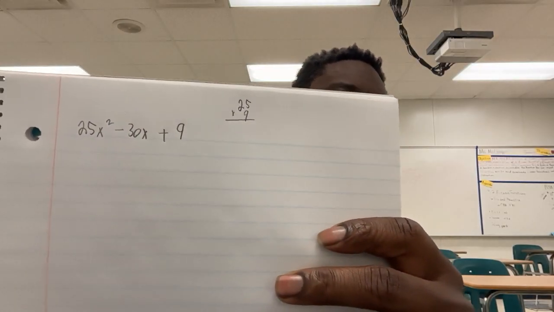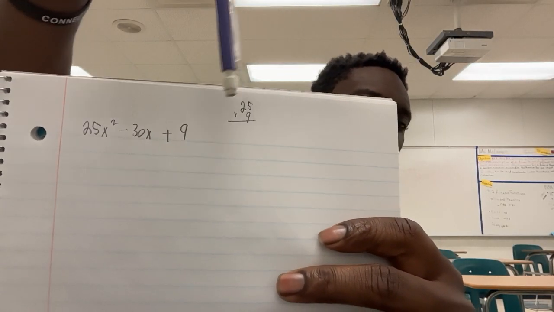Same rules apply. 25x squared minus 30x plus 9. Let's still do our AC method. Why not? Let's break it apart. That's a big number, but hey, let's still multiply it. 25 and 9. We're not using calculators, so we're gonna split it in half. So your job, 25 and 9.